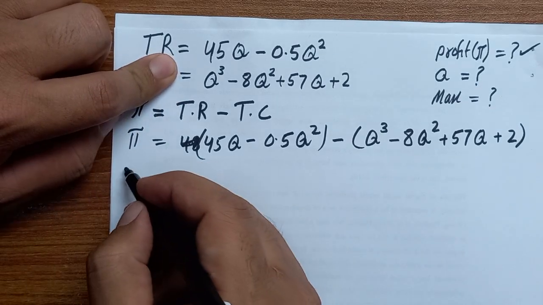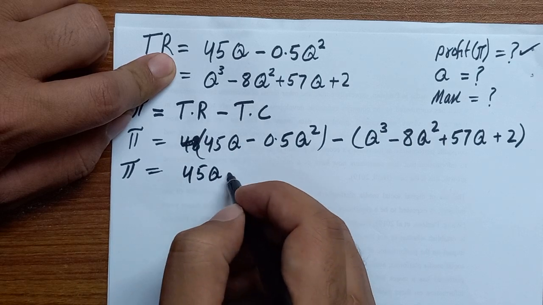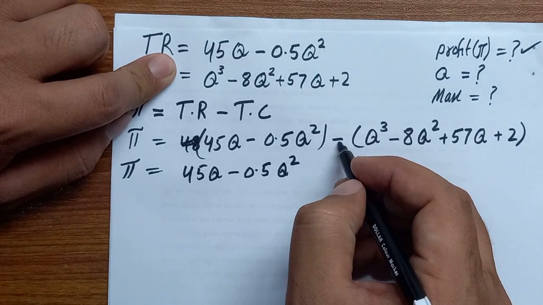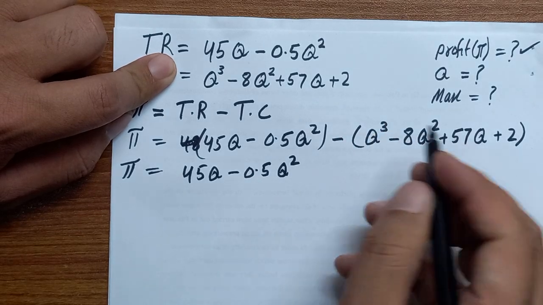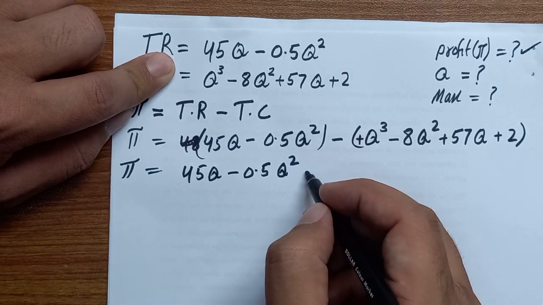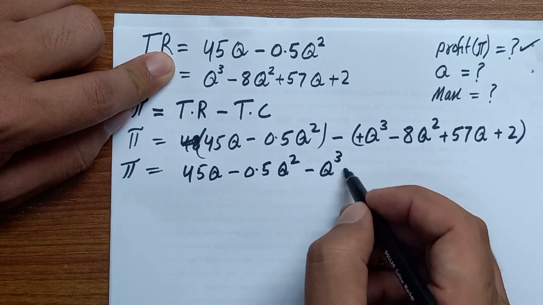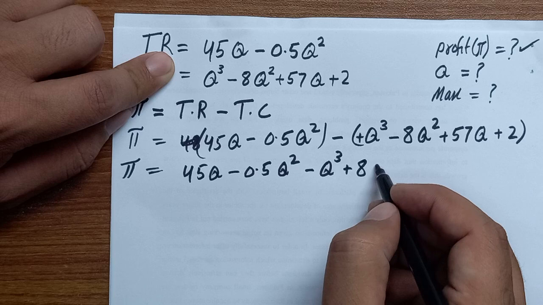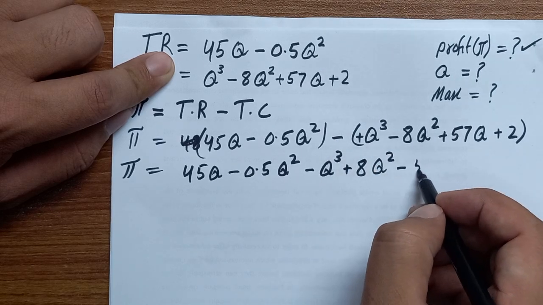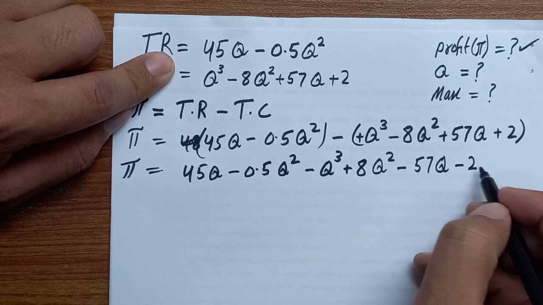Now we will open the bracket. Profit is equal to 45q minus 0.5q square. The minus sign will be multiplied with the other signs, so here we have plus, plus into minus will be minus, and q cube minus into minus plus, 8q square minus into plus minus, 57q minus into plus minus, 2.